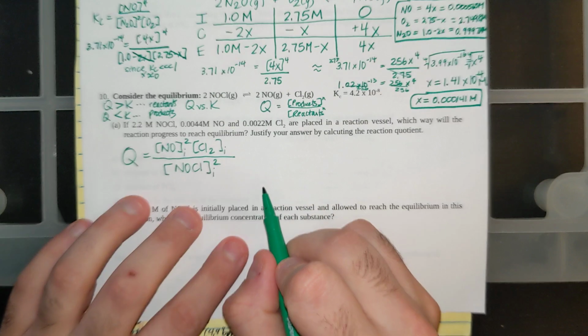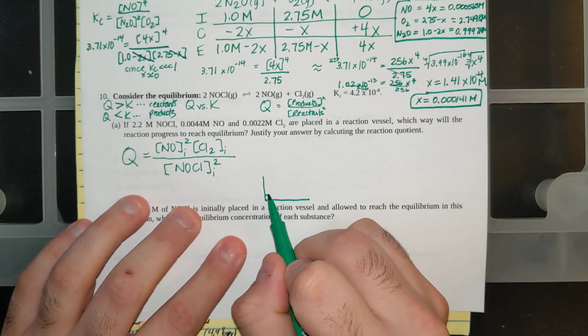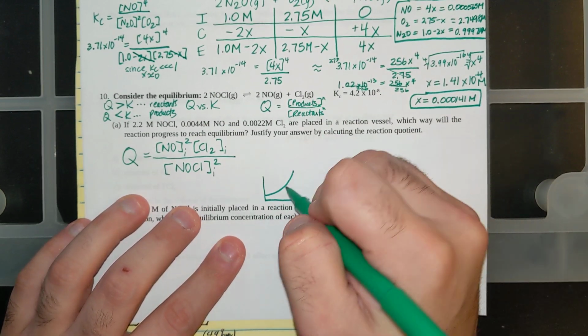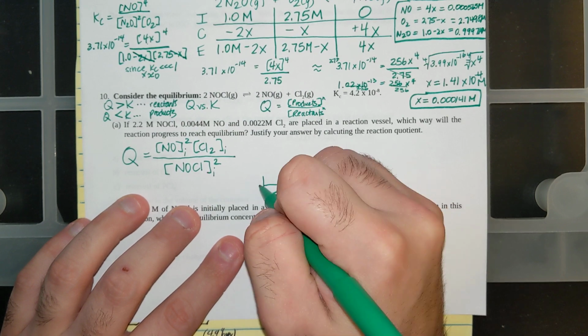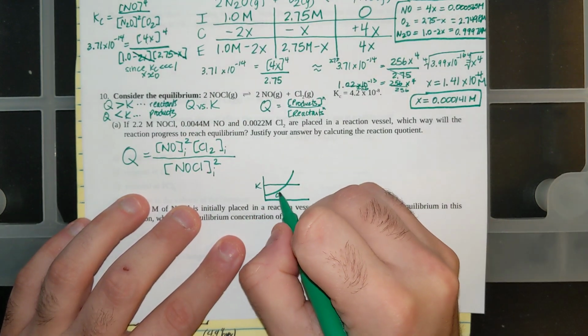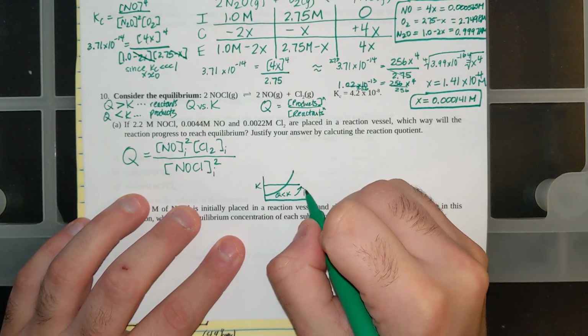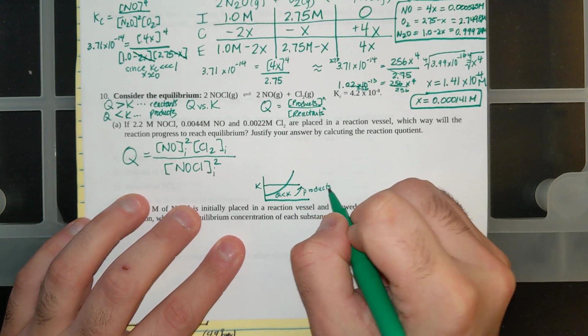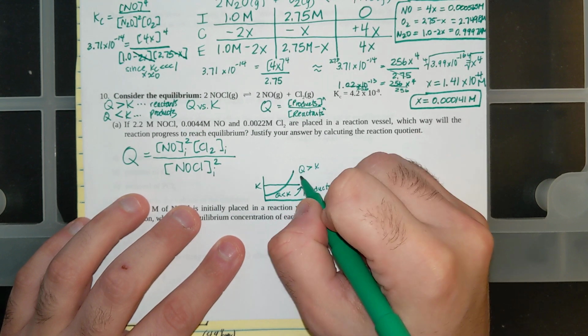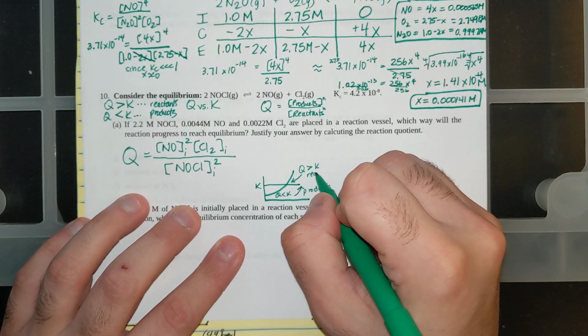And I want to remind you, there was this graph that looks like this. We have a point where Q is equal to K. When Q is less than K, it's going to shift towards the products. When Q is greater than K, it's going to shift towards the reactants.